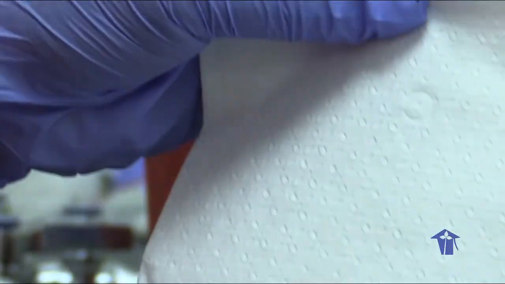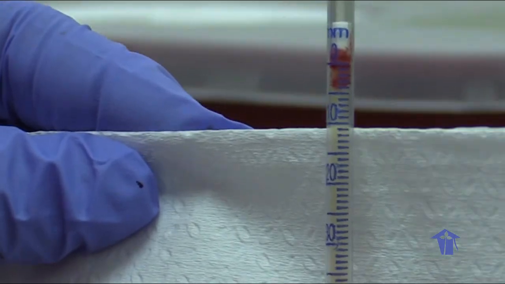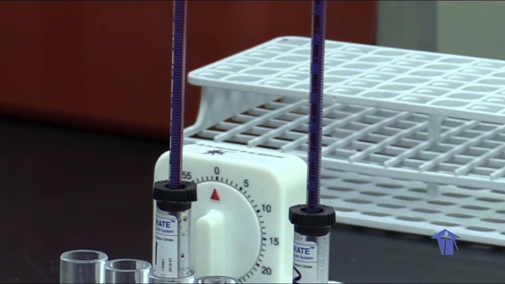That is our units to read our ESR. Second sample is around the same, 44 mm per first hour. So there you have it. This is how to set up an erythrocyte sedimentation rate, and this is how to read it after 60 minutes.